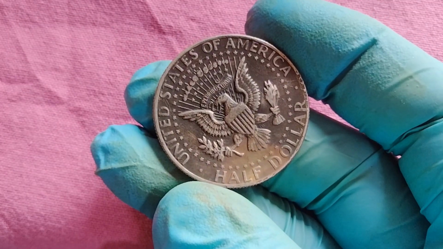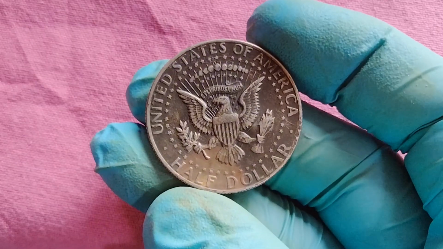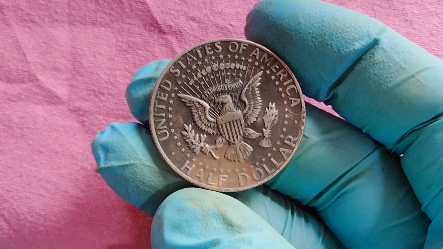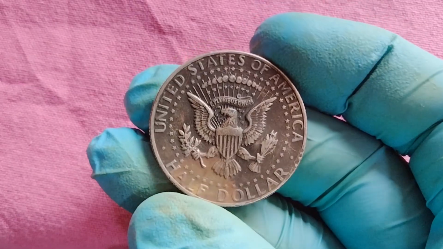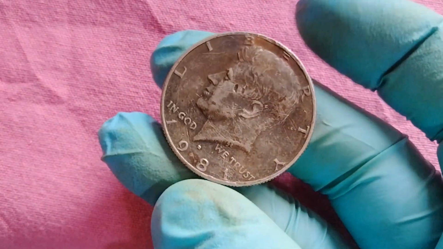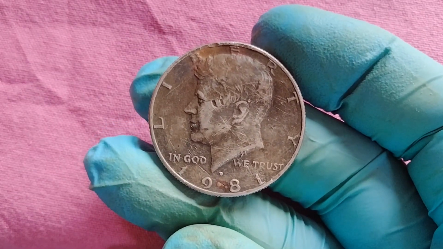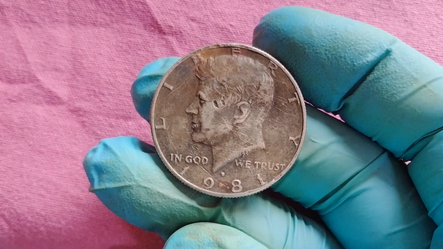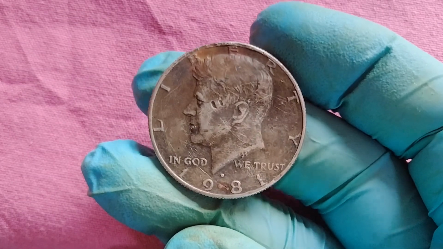For numismatists, the coin is not just a piece of currency, but a symbol of American heritage, artistic coin design, and the evolution of modern United States coinage. Many collectors enjoy preserving these coins in albums or graded holders, ensuring that the memory of President Kennedy and the history of the Kennedy half dollar will continue to be appreciated by future generations.